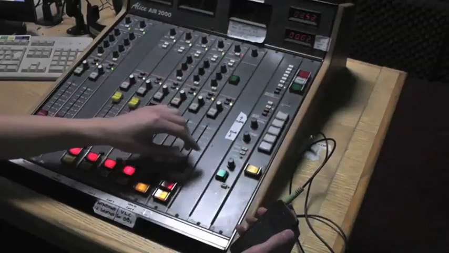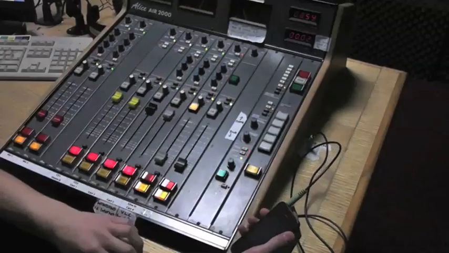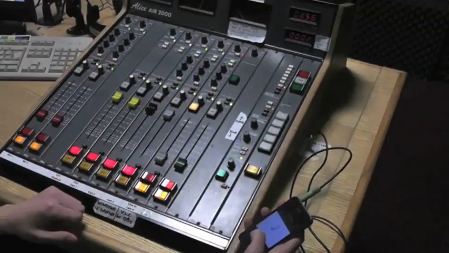And then all you do is you cue it up so it fades that down but it's still playing, and then you can test the levels.